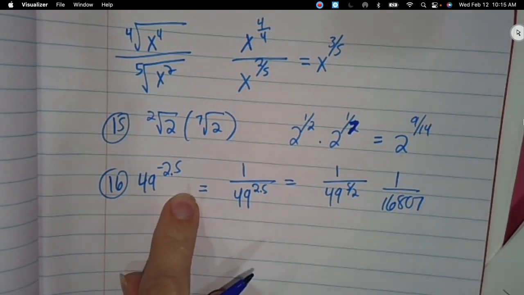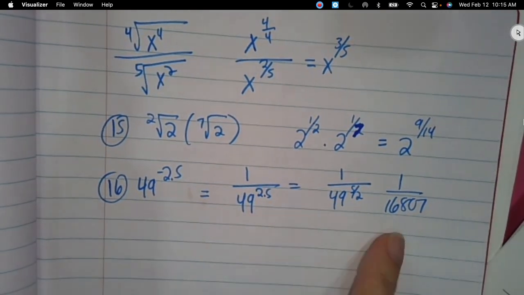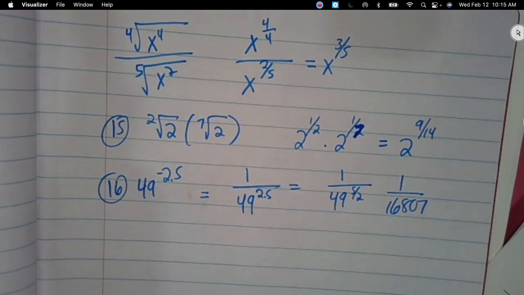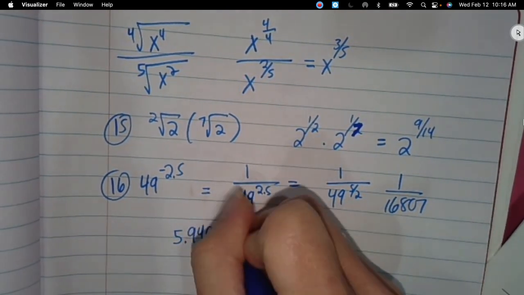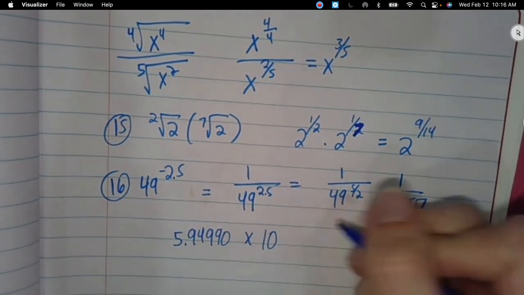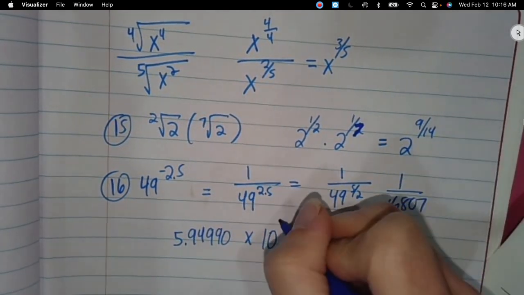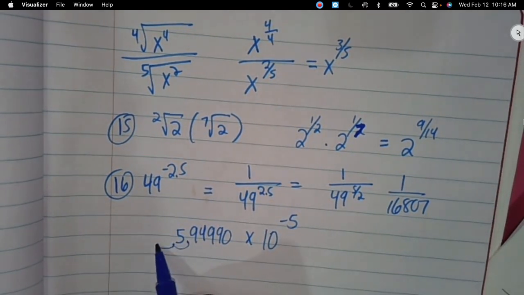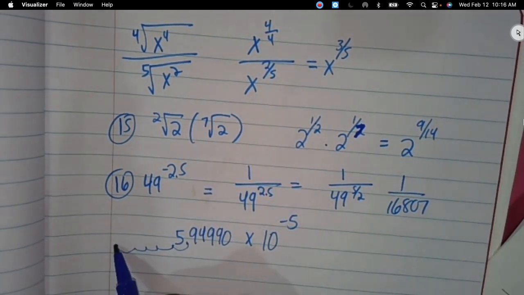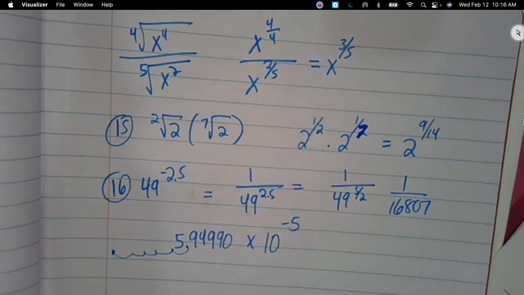I got a really funny number with the negative. Math enter enter, and you get 5.9499999 e to the negative 5. That's scientific notation. That means I would have to move the decimal 1, 2, 3, 4, 5 places, and then press math enter enter. Let me see if it puts mine in scientific notation automatically.